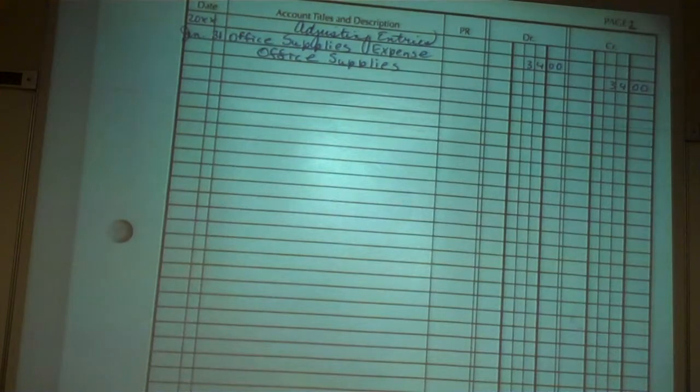On your first line, write the title, adjusting entries. We don't need to label it A because it's the first one that we're recording in the journal.